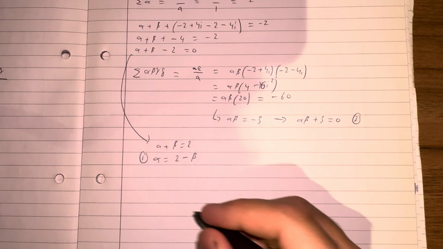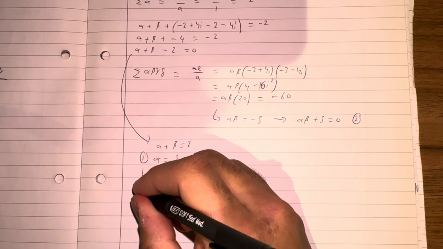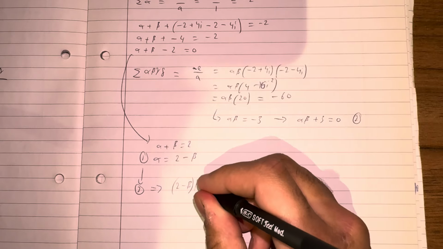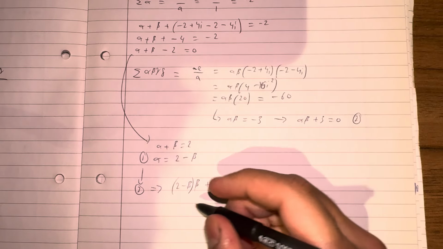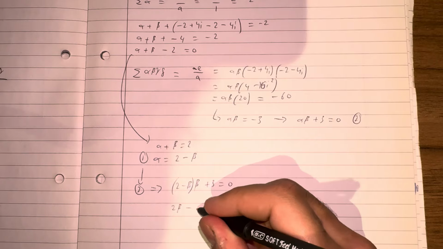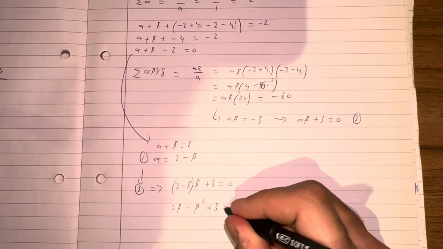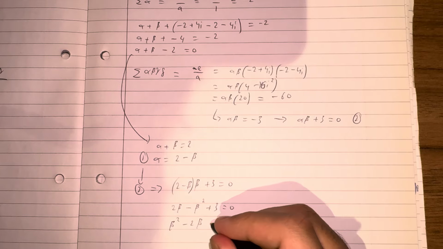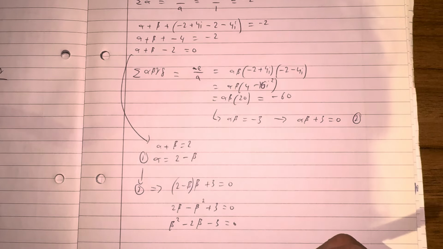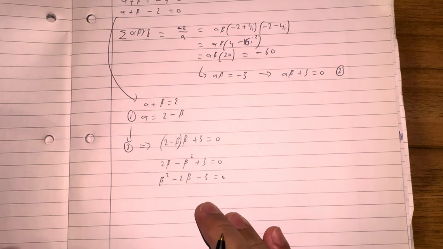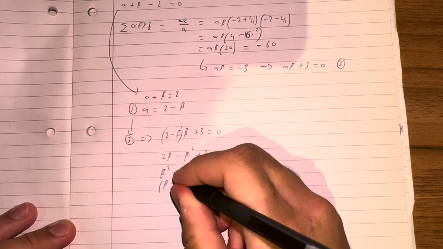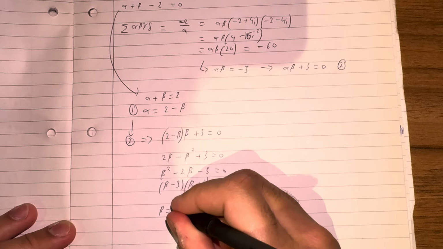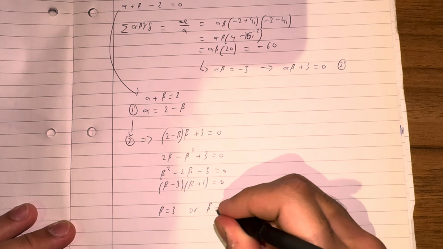Now I can plug equation 1 into equation 2 and say that 2 minus beta, all times beta, plus 3 is equal to 0. So that gives me 2 beta minus beta squared plus 3 is equal to 0. Multiplying everything by minus 1 and rearranging gives me beta squared minus 2 beta minus 3 is equal to 0. This we can quite easily factorize. So that will give me beta minus 3 times beta plus 1 is equal to 0. So beta is either equal to 3 or minus 1.